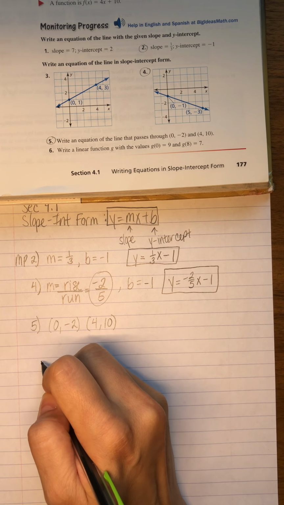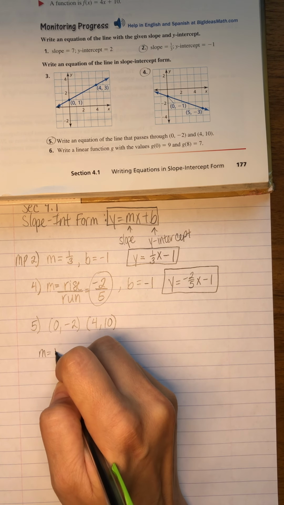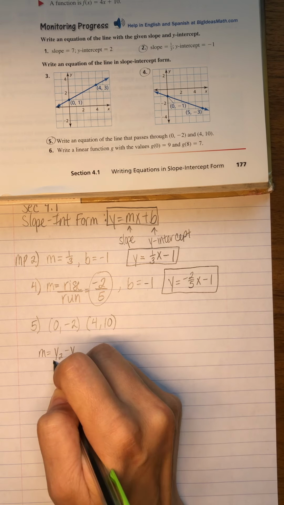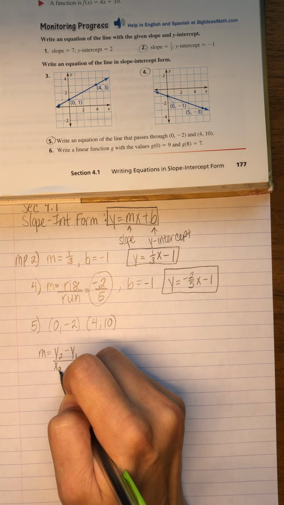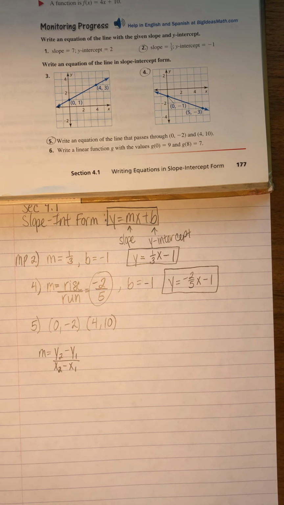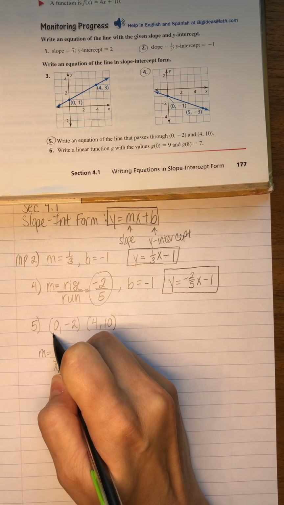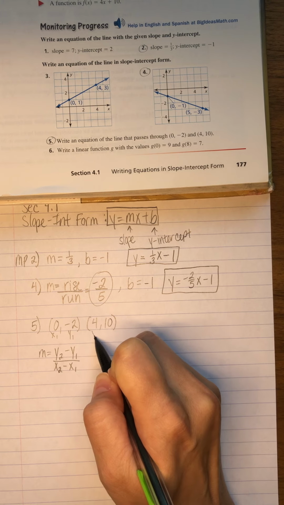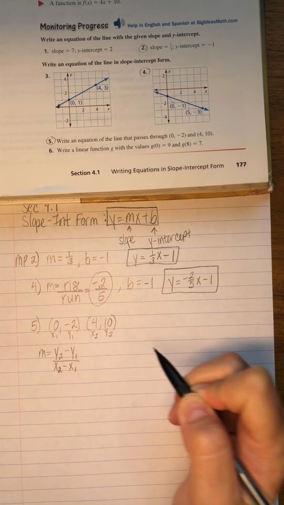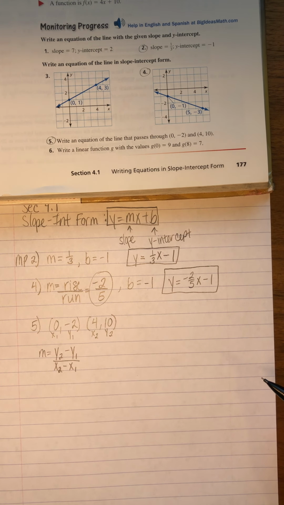Our first step is to find the slope. So to find the slope, let's write down the slope formula: y sub 2 minus y sub 1 over x sub 2 minus x sub 1. Let's label our points here. Remember, this is x1, y1, x2, y2. Let's plug all of our numbers in.